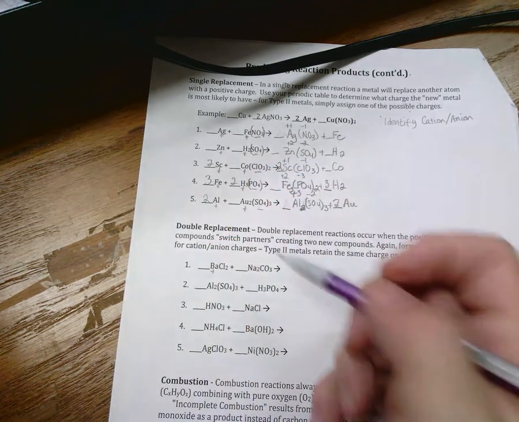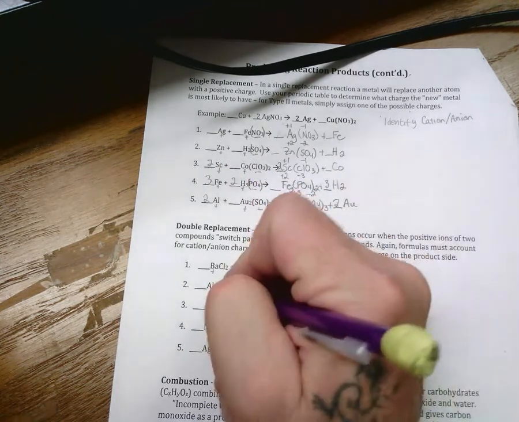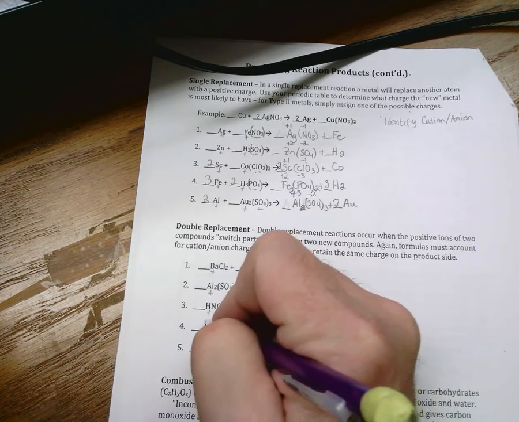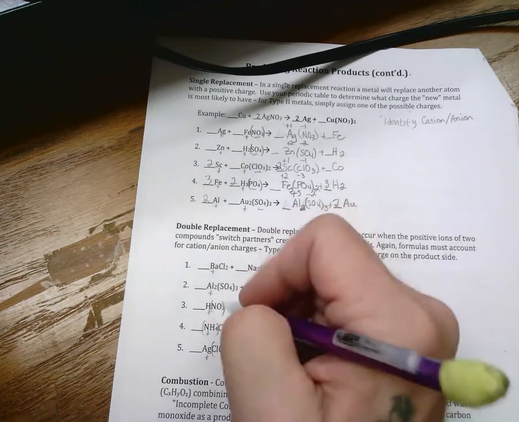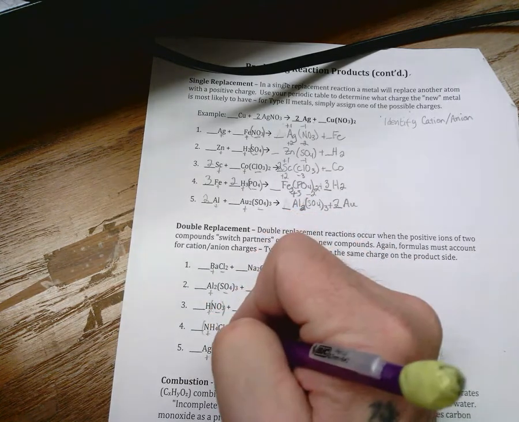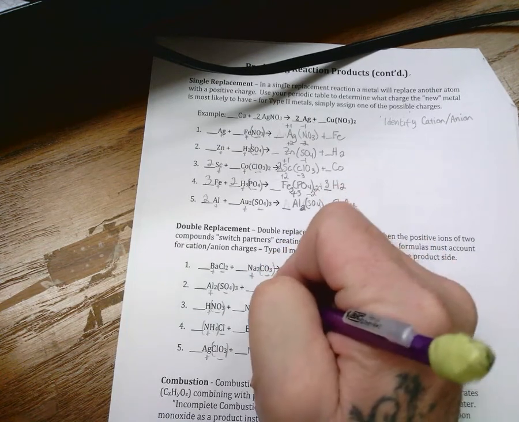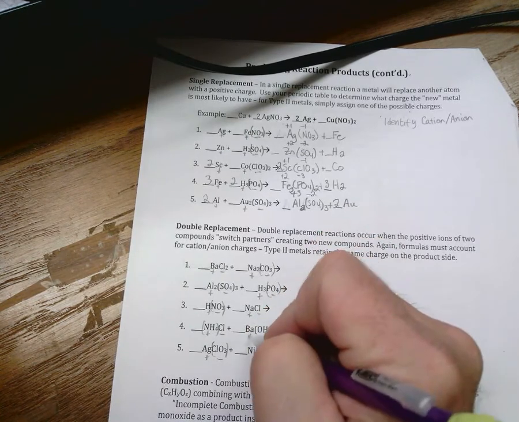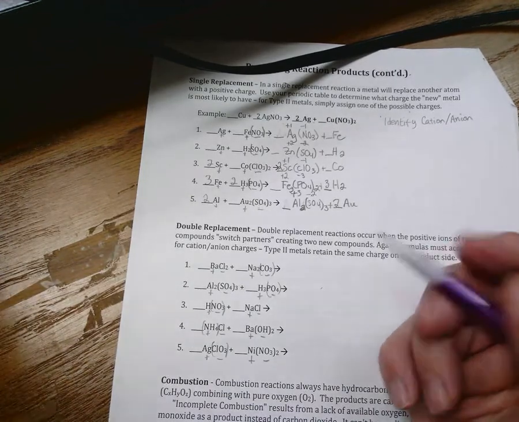Now it makes it much easier because I don't have to identify if the single thing by itself is an anion. So cation, cation, cation, cation, cation. I'm going to put some parentheses around this NH4 and this NO3 and the ClO3, and then anion, anion, and so on. All right. Identified all my cations and anions.